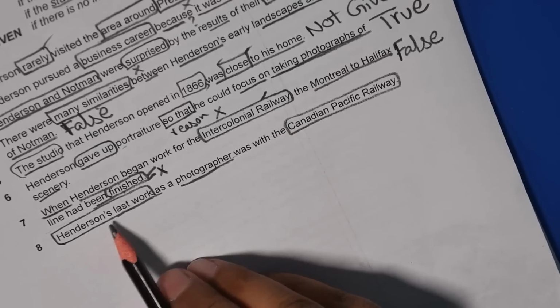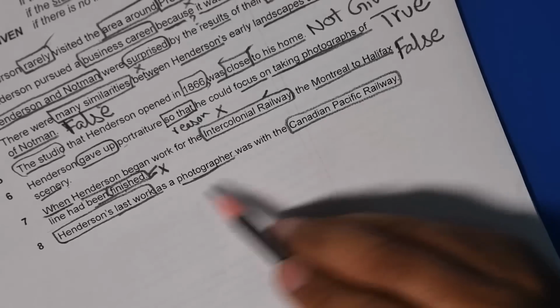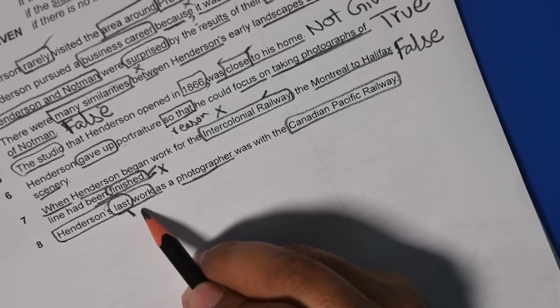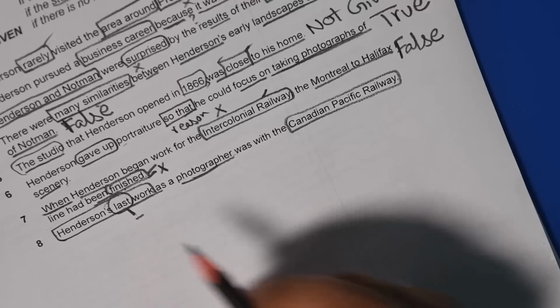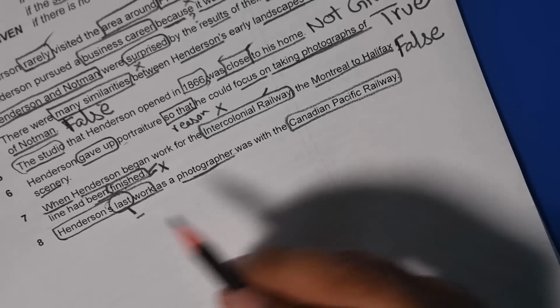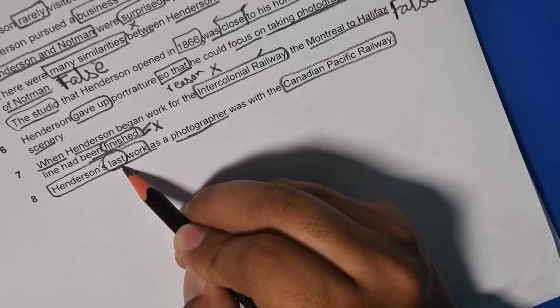If Henderson's last work was with Canadian Pacific Railway, then it is true. If he did some other job after this, then it is false. And if they don't tell us that with Canadian Pacific Railway his work was last or second last or whatever, then it is not given.